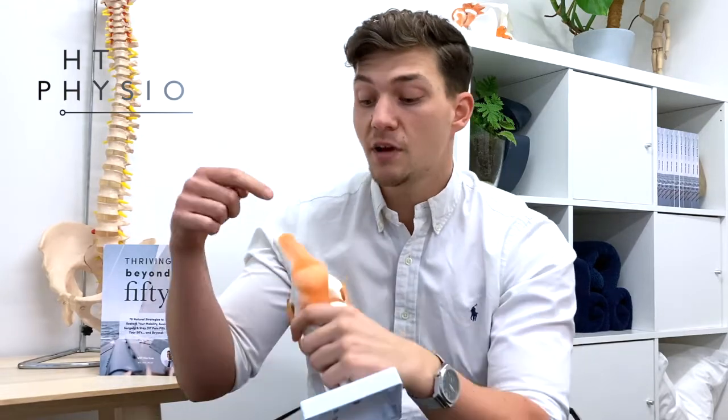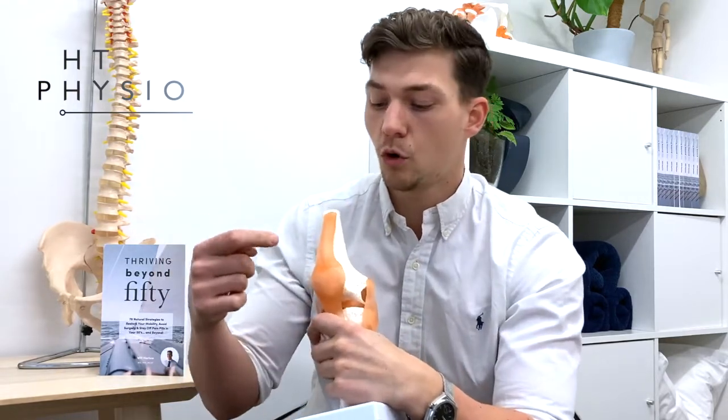Now, housemaid's knee is not commonly caused by weakness or tightness. It's a mechanical stress or pressure going through this that caused it. So the main treatments for that are rest, ice, anti-inflammatories, and avoiding kneeling on it until it goes away.